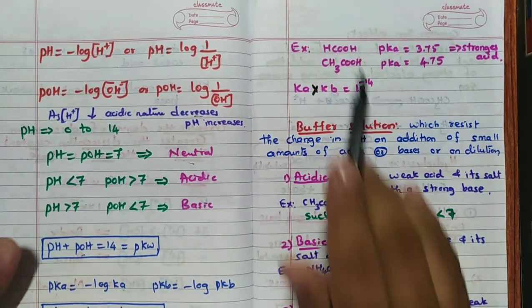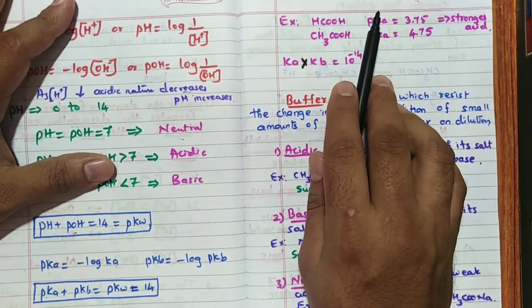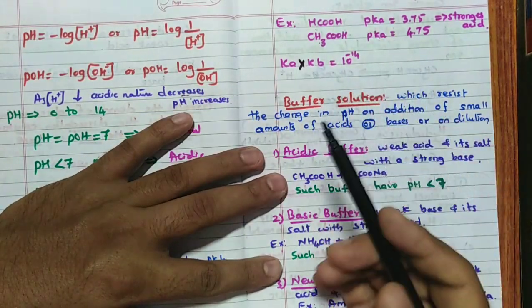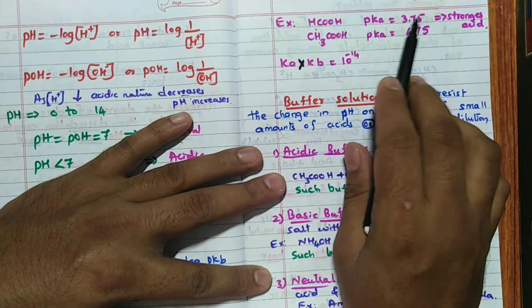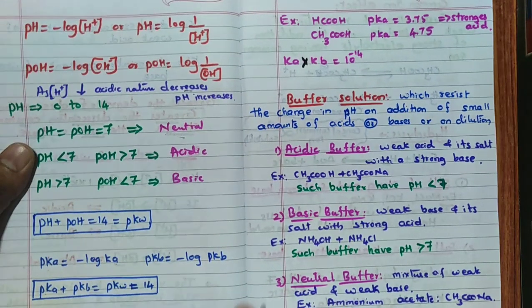For example, if acetic acid and formic acid are given with their pKa values, in organic chemistry such questions can be asked. So, pK value is given, and if they ask which one is the stronger acid, remember, pKa less means stronger is the acidic nature. So, with pKa 3.75, HCOOH is the stronger acid.